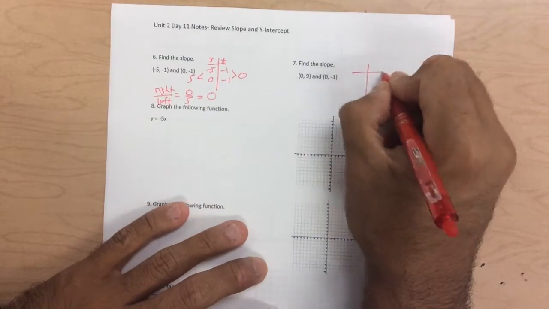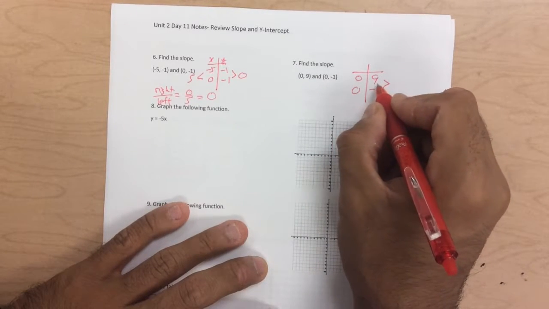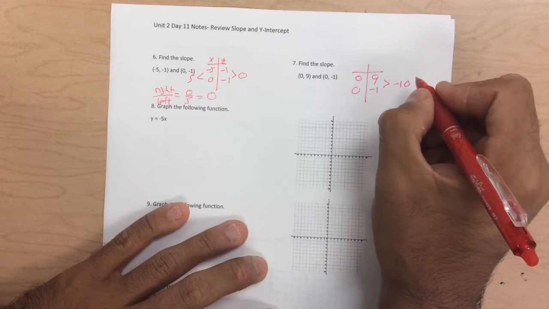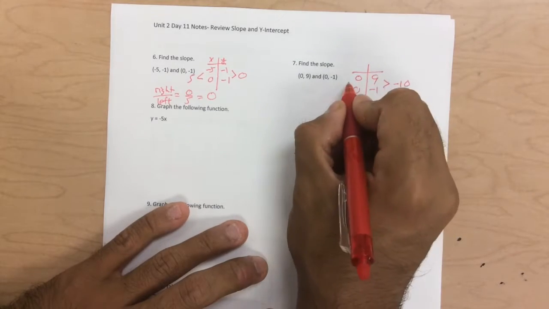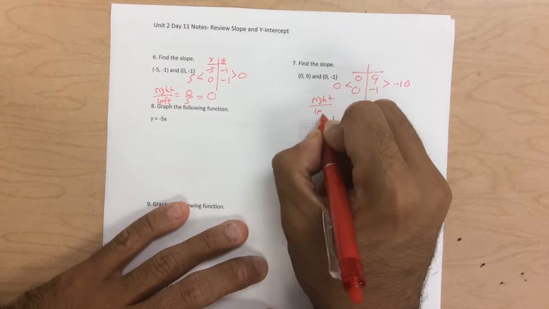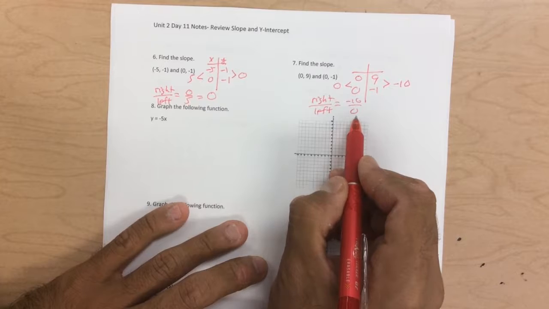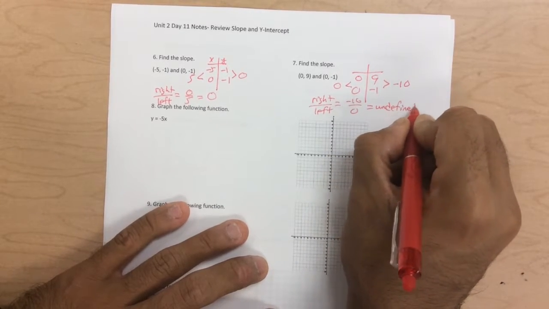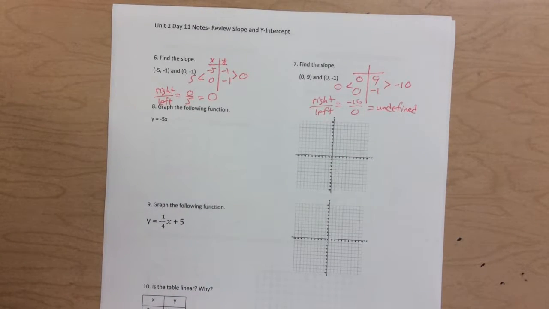Now for the other one, I will do 0, 9, 0, negative 1. So negative 1 minus 9 is negative 10. 0 minus 0 is 0. So you would do the right side over the left side. So negative 10 over 0. Anytime you have a 0 at the bottom of the fraction, automatically you know it's undefined. So the slope for these 2 points is undefined.